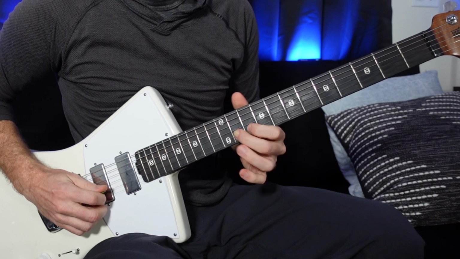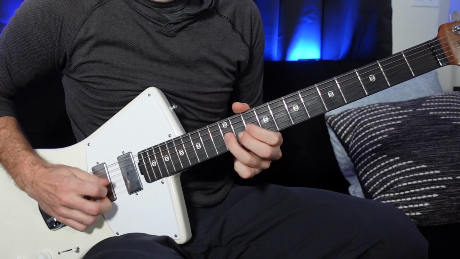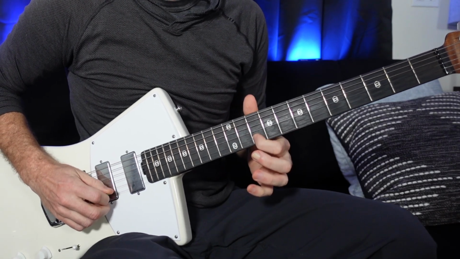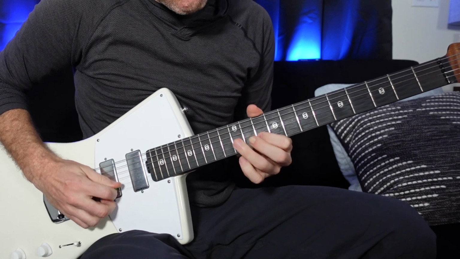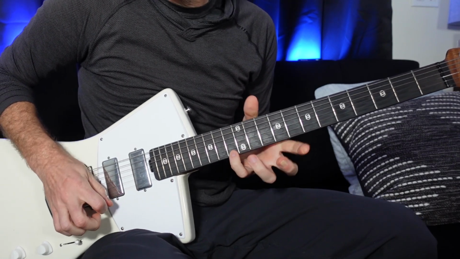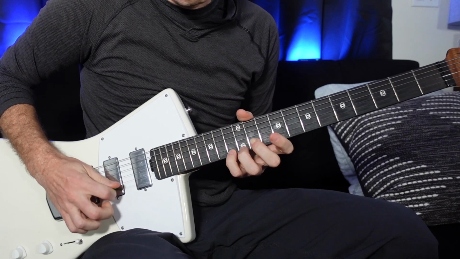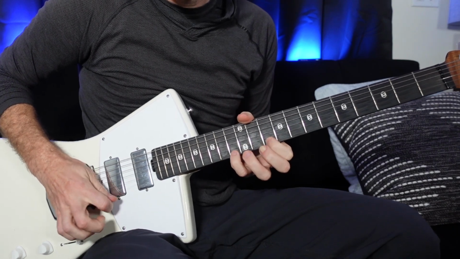Sounds great, right? What about an F? I think you're already getting it, like it really sounds together, it sounds cohesive when you land on those chord tones within a solo.